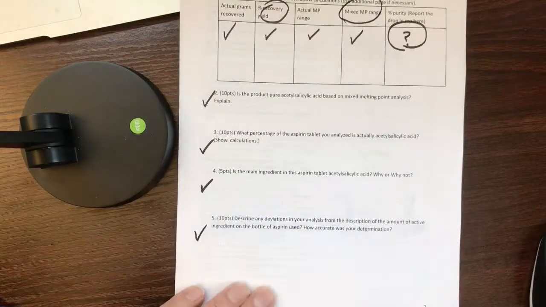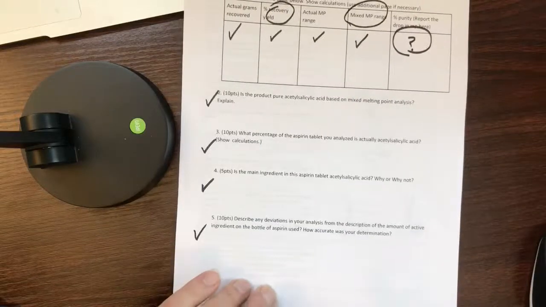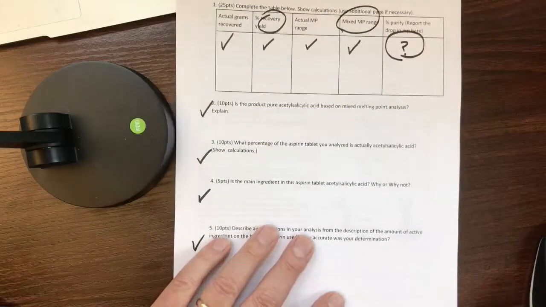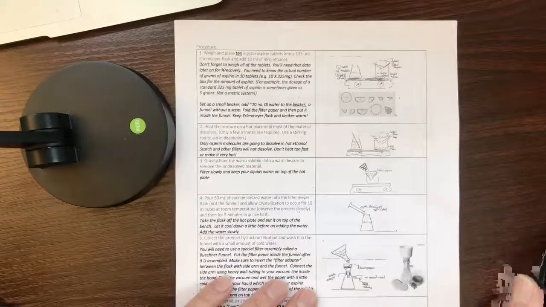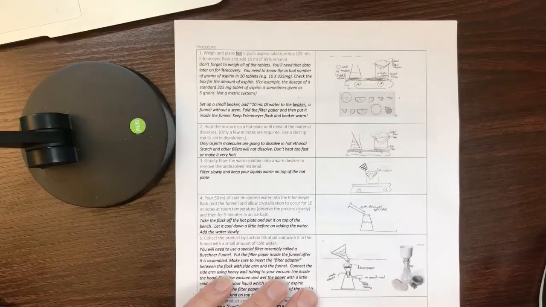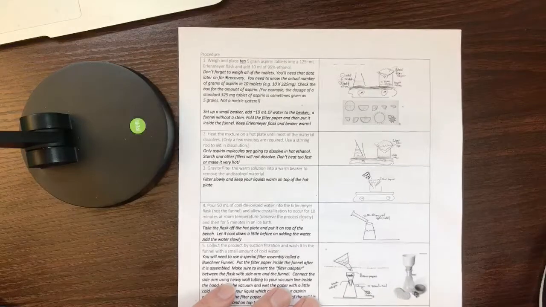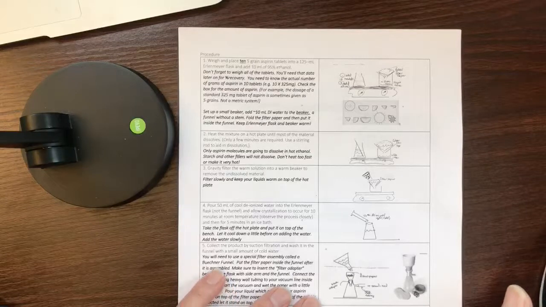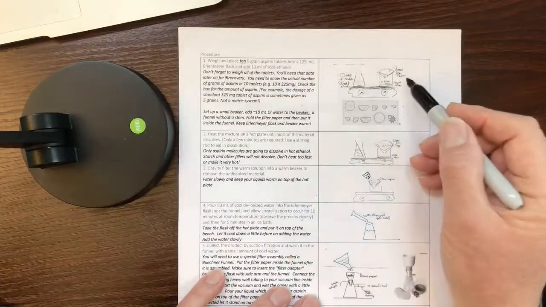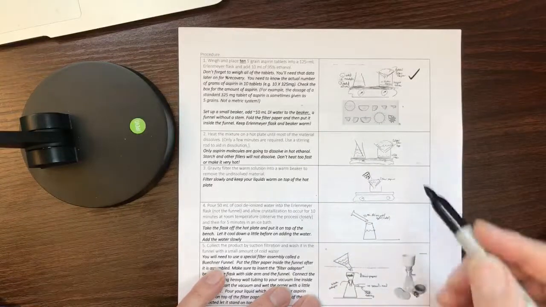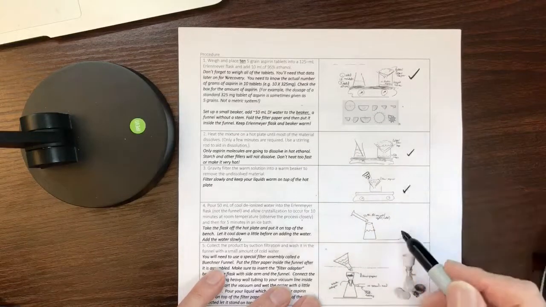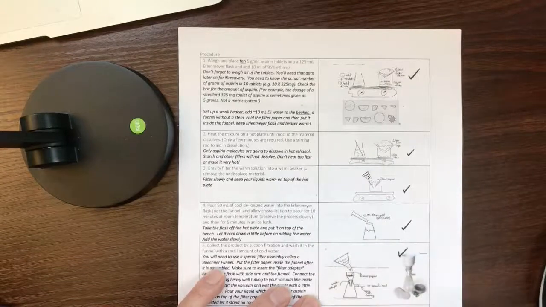And that's it. This is the report. So let's look a little bit at the procedure. I changed it a little bit, and put pictures there to help us. I have a bigger picture to show you in a second.